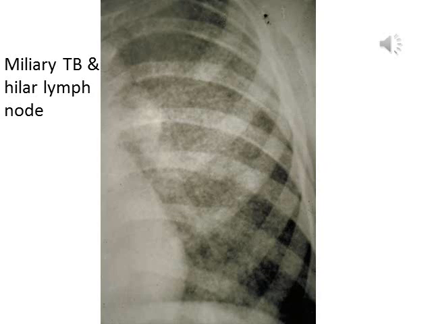This is a portion of the radiograph from a child showing the left upper part of the lungs and a part of the hilum. The picture is of miliary tuberculosis and shows clearly a hilar lymph node, which is typical for tuberculosis resulting from recently acquired infection.